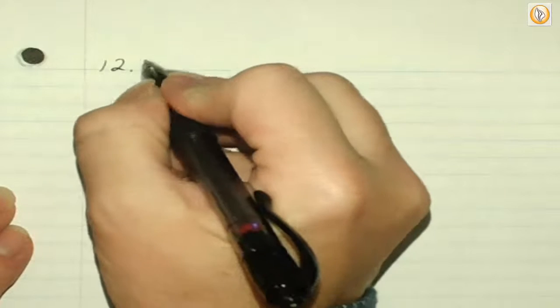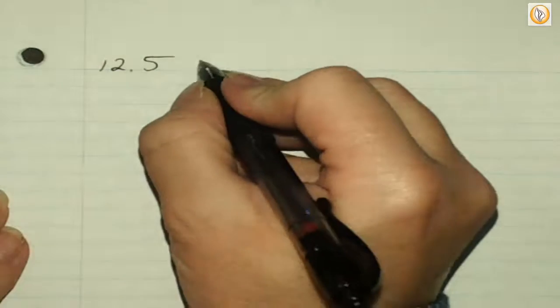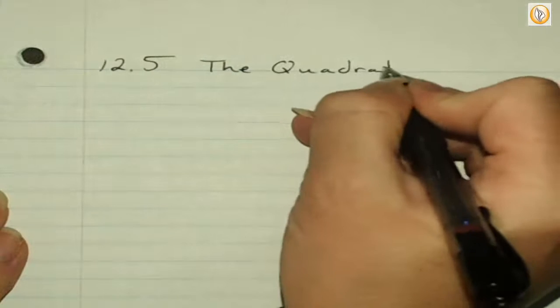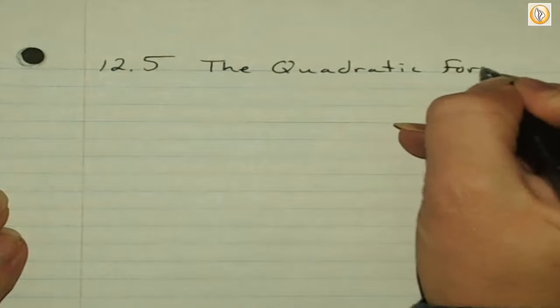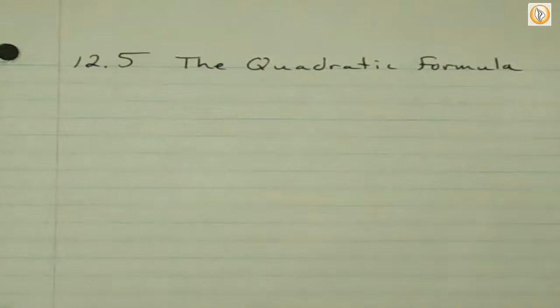Okay, we're going to do 12.5. That's right: 1, 2, 3, and now 5. What was 4? Don't worry about it. The quadratic formula. And you'd be surprised at how few notes there are.